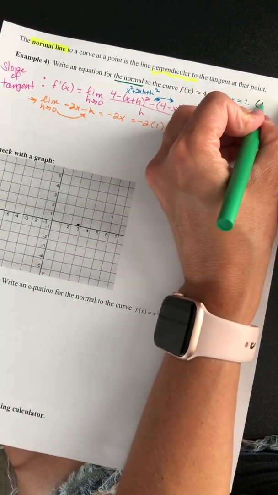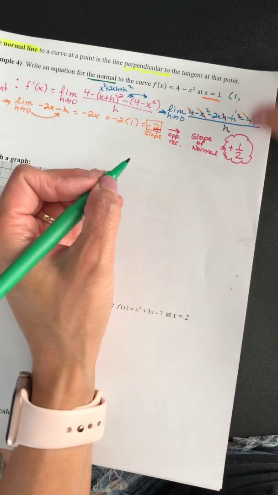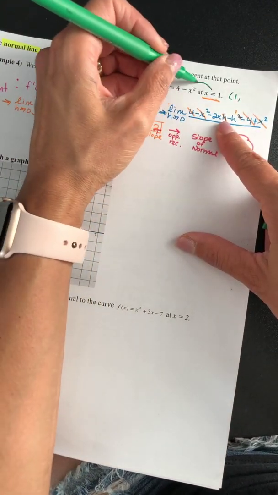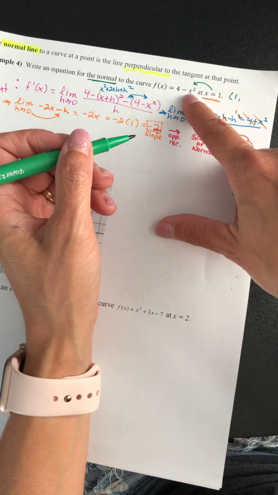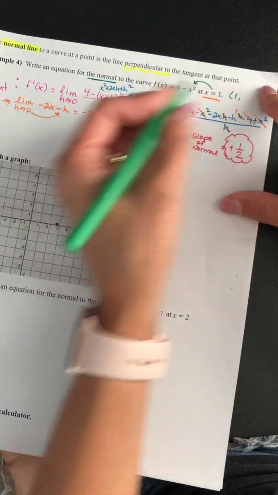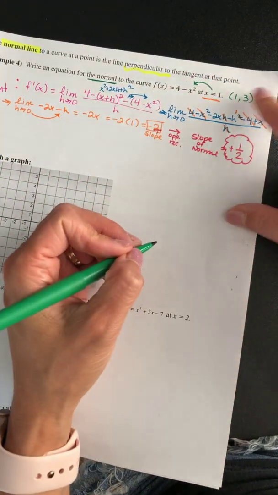Sorry, I'm being silly. All right, well, the x value is 1. So what's the y value when the x value is 1? Well, to find the y value, just plug it in. 1 squared is 1. So what's 4 minus 1? That's right, it's 3. So there's the point.